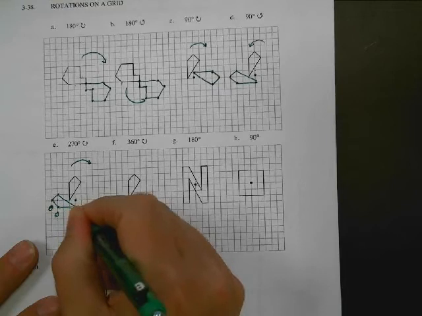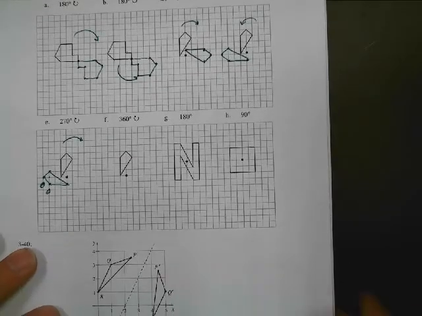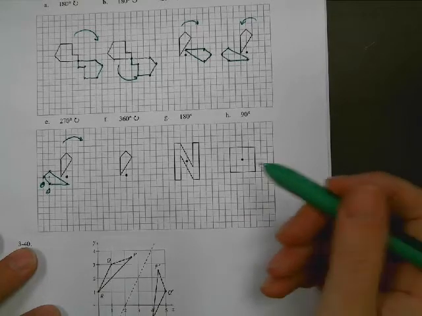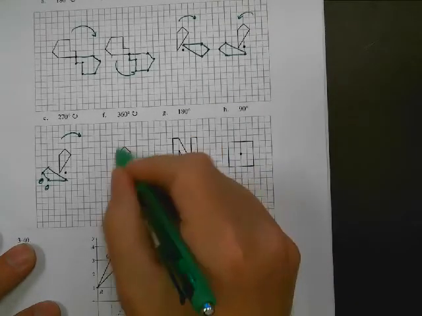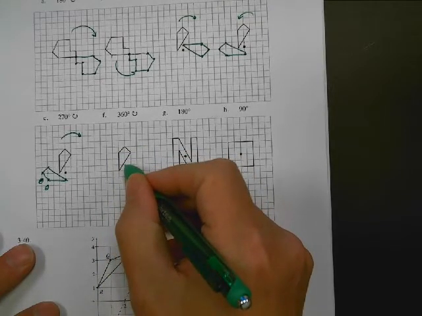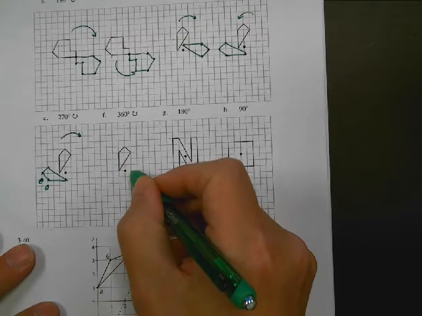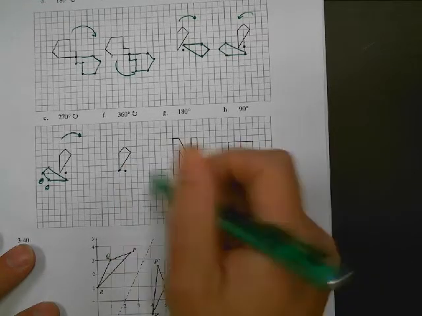I probably should have been watching what I was doing, but I wasn't. All right, next one. Maybe I shouldn't use green. Green's too close to that other color. All right, anyways, now we're going to go 360 this direction. Wait a minute, 360, 90, 180, 270, 360. That's going to be on top of itself.